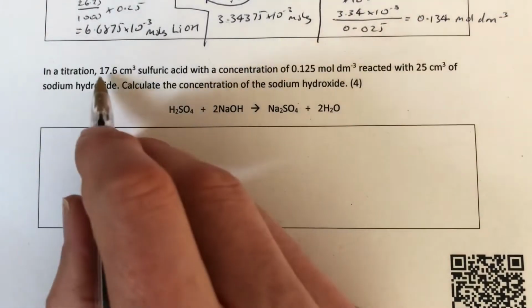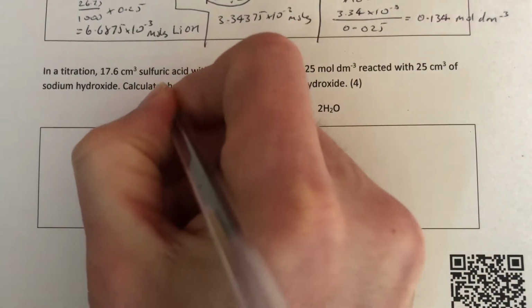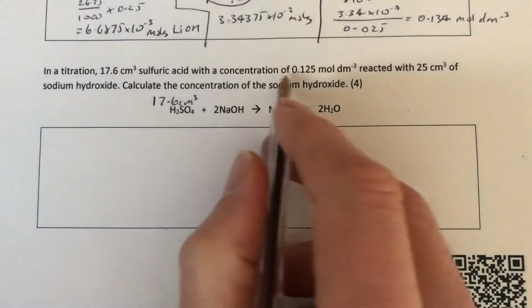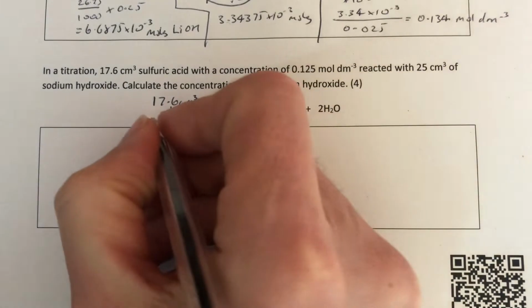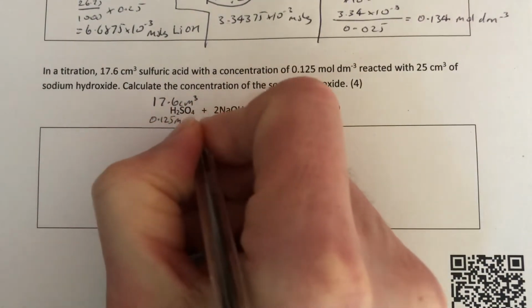In a titration, 17.6 centimetre cubed of sulfuric acid. So let's put that 17.6 on top of the sulfuric acid straight away, with a concentration of 0.125 mole per decimetre cubed. So the concentration of sulfuric acid is 0.125 mole per decimetre cubed.